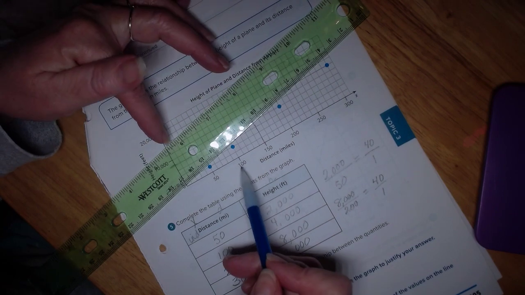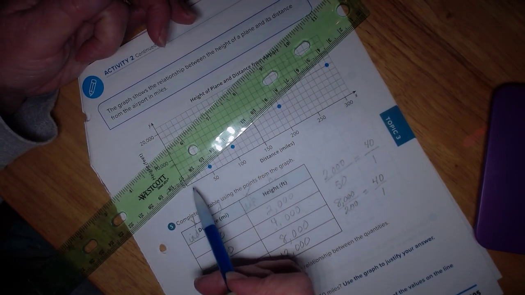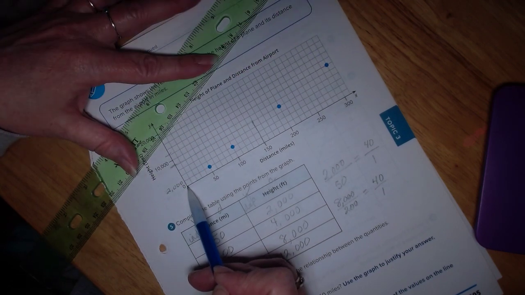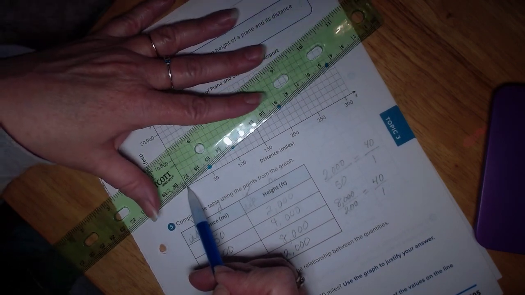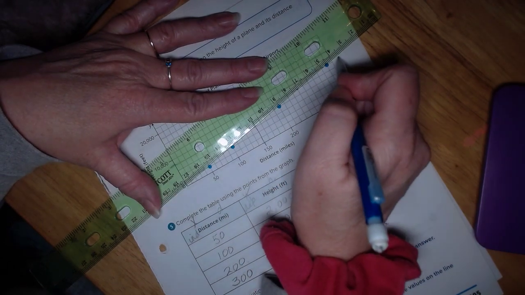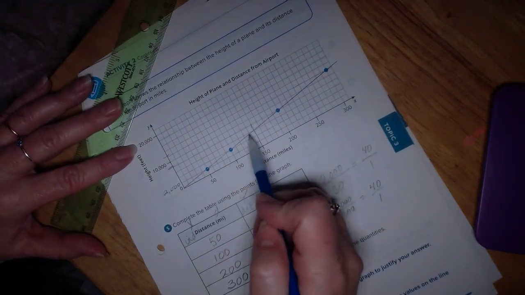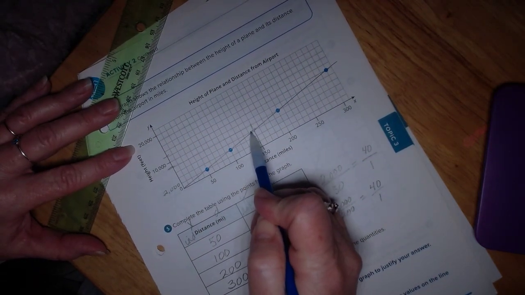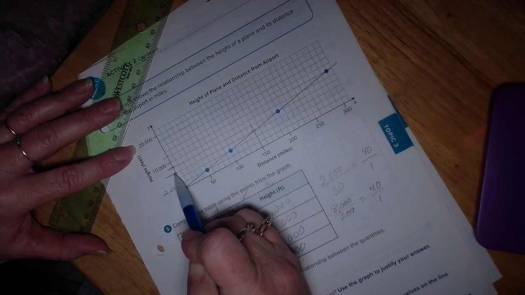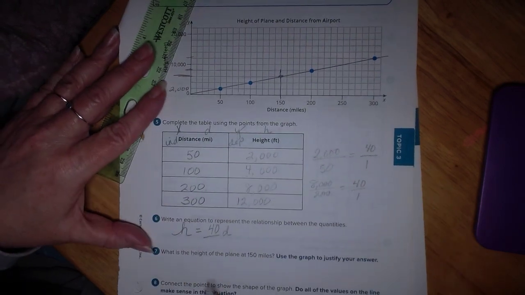And at 0 miles from the airport, it's not going to have any height at all. So it looks like it's crossing right here. So that's right here. So 2,000, 4,000. So that should be 6,000.